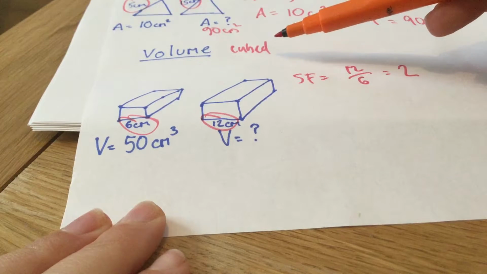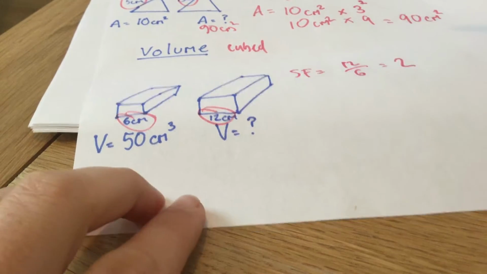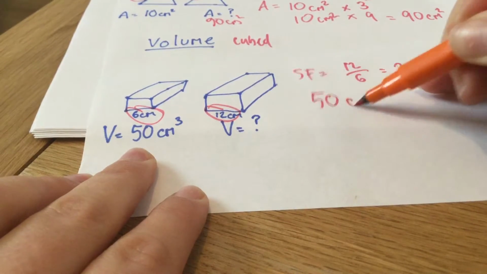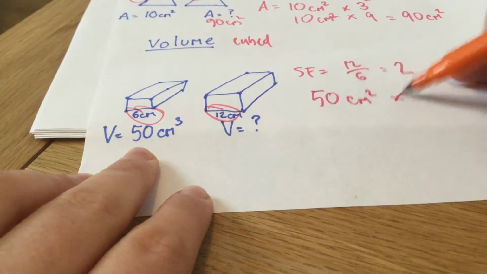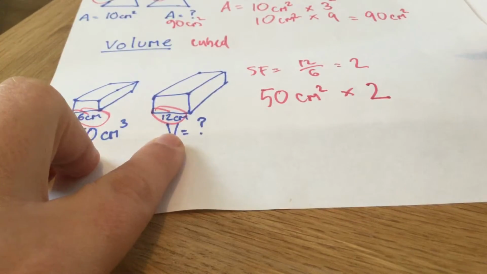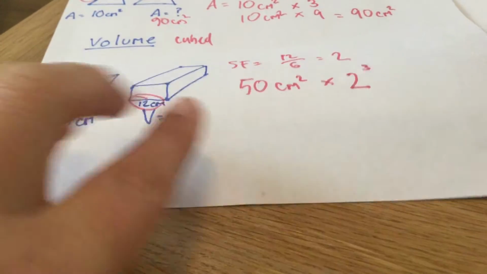However, because it's volume, we're not going to just multiply by the scale factor, we're going to multiply by the scale factor cubed. So the volume of the original was 50 centimetres cubed. I need to times that by my scale factor, which was 2. And because it's volume, I times it by 2 cubed.